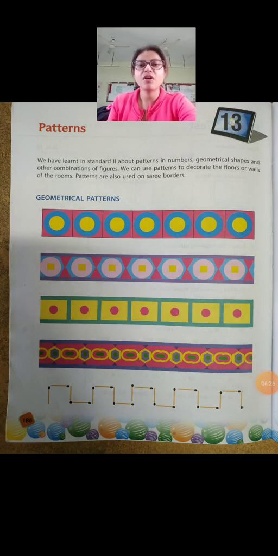Children, I'm sure you now have understood the meaning of pattern, various types of patterns, and you will also be able to find various patterns around you. Thank you.